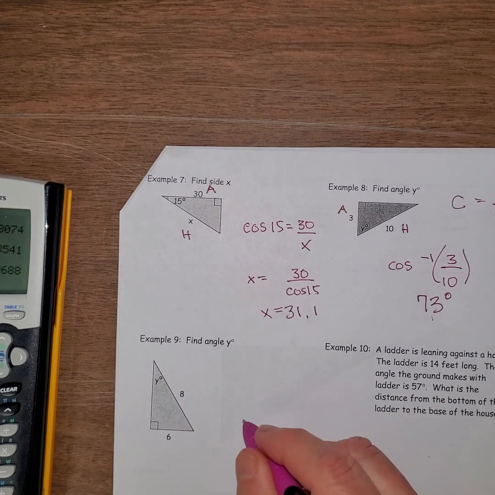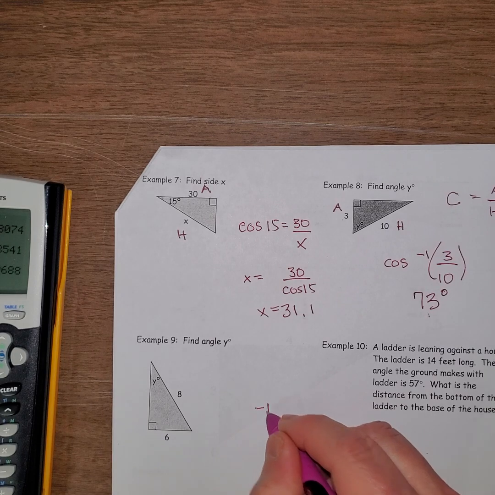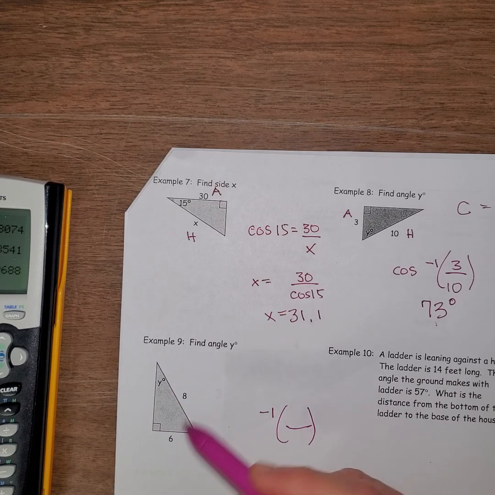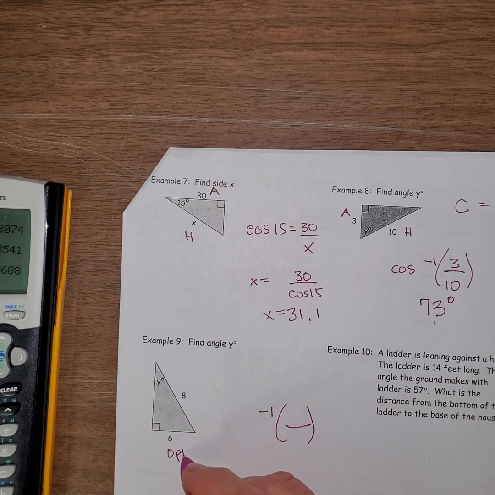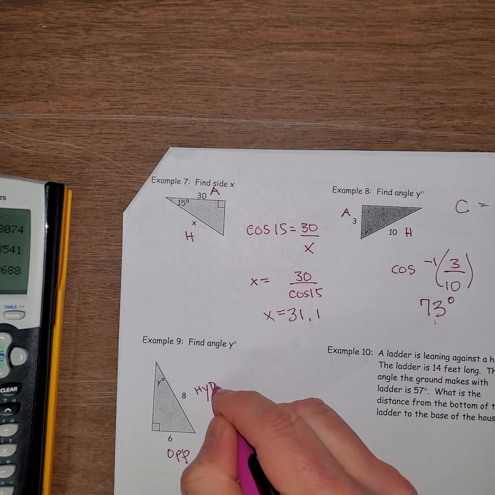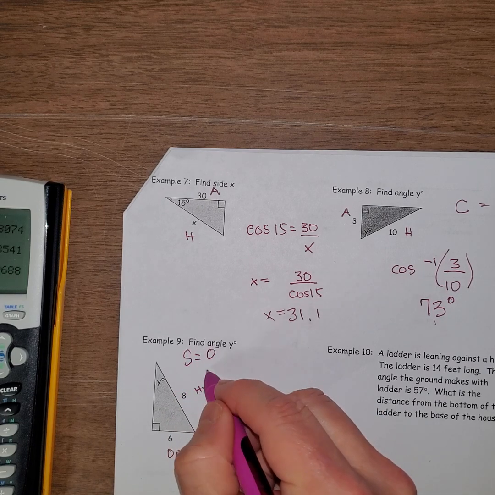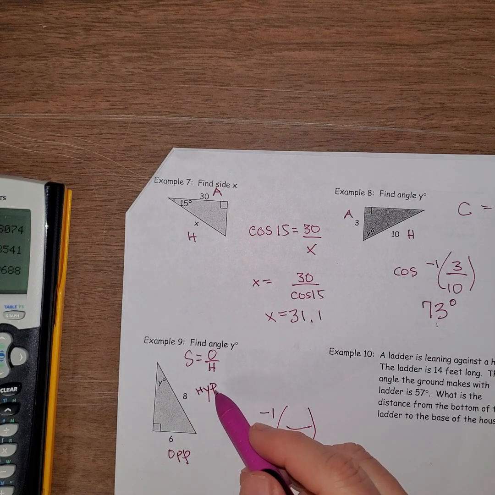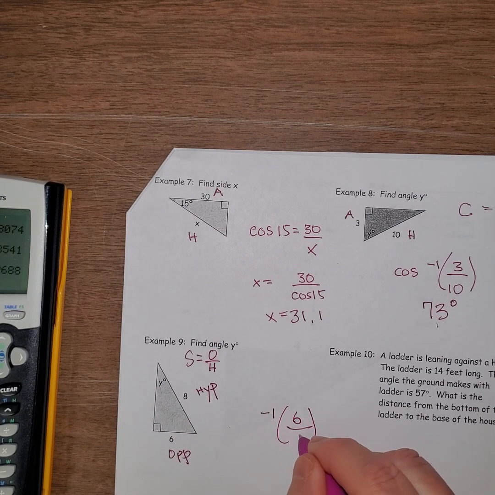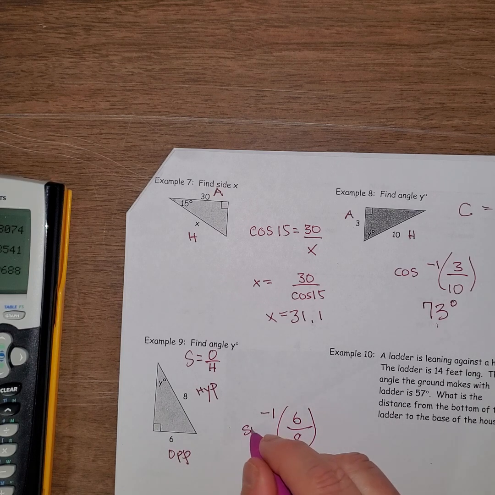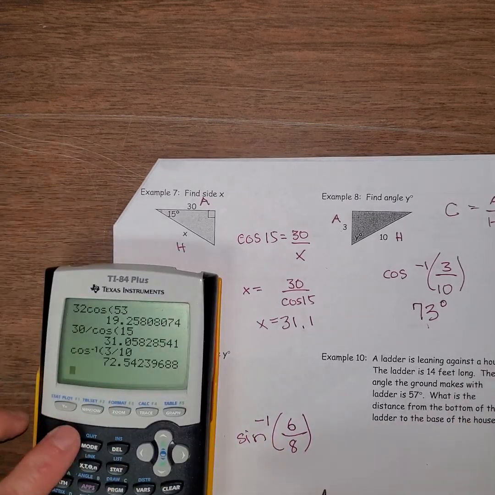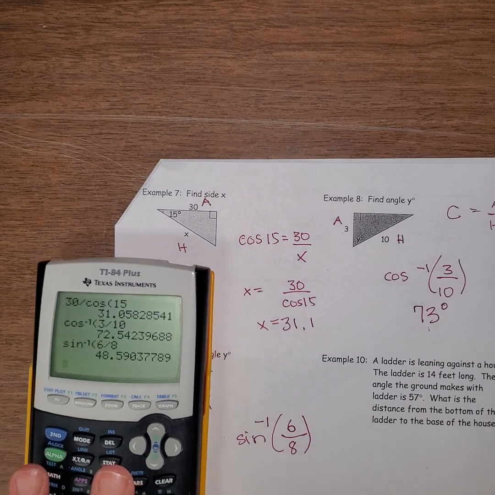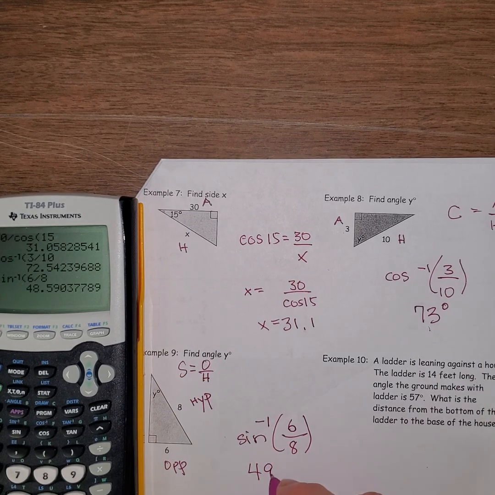So finding an angle, you put the -1, right? You're going to have a fraction, but what goes in front? Well, it depends on the positions. That's opposite, and this is the hypotenuse. So sine is equal to opposite over hypotenuse. SOHCAHTOA. So we would put 6 over 8, and then we use inverse sine. So we say second sine 6 divided by 8, bam. So that's 49 degrees.